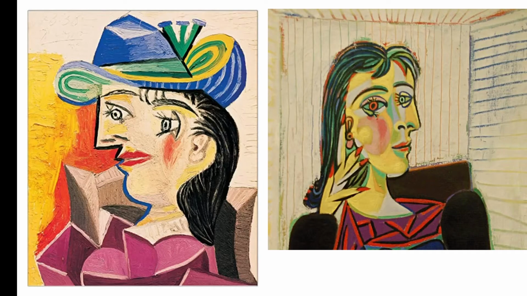Can you look at the colors? What colors do you see? Great. What shapes do you see? Can you find two colors that are different values? And can you find some place on the painting that looks like it has texture? Either painting.